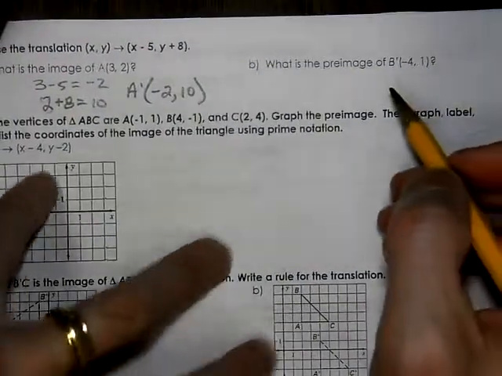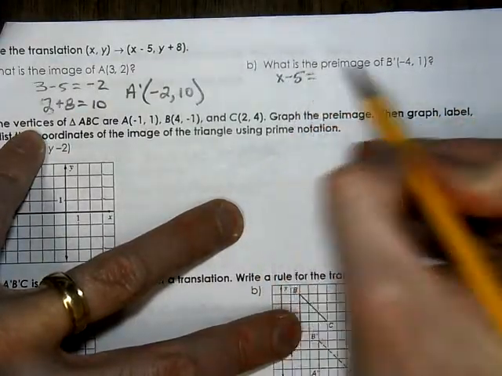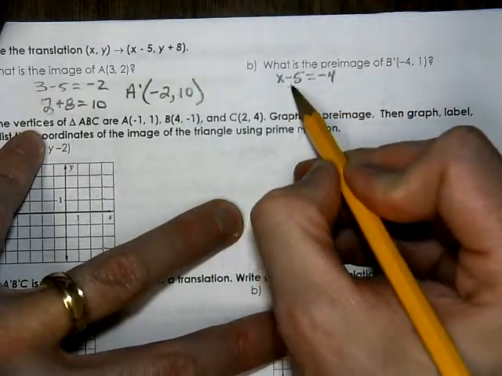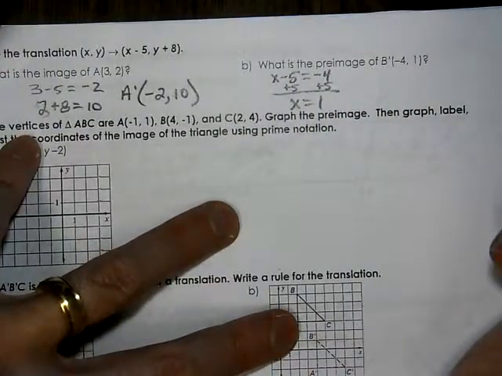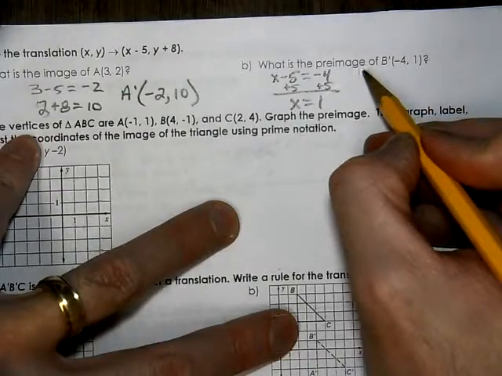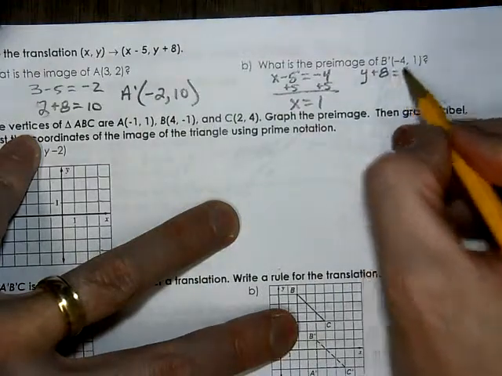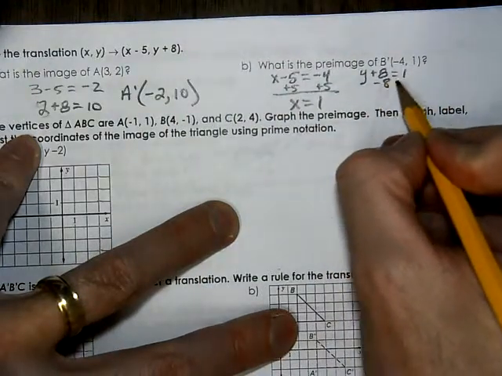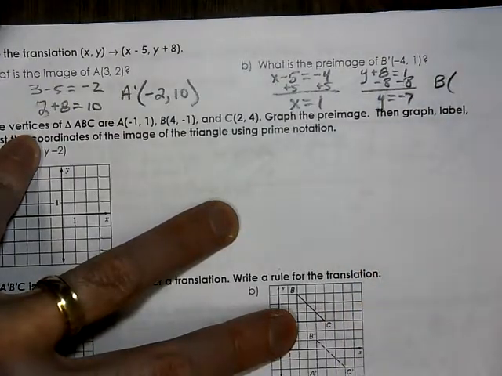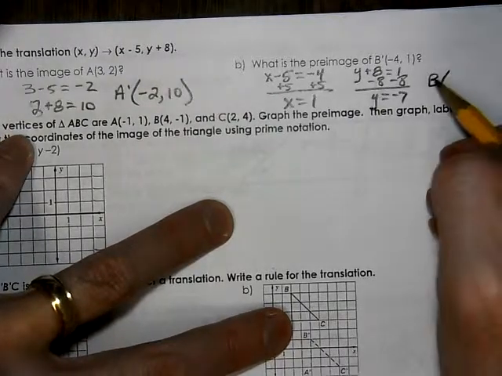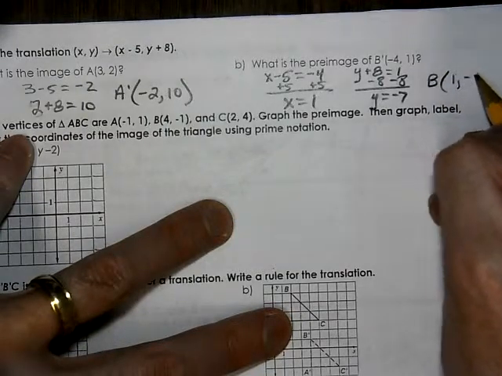What is the pre-image? That means what is the spot before this? So if we take our x minus the 5 and equal it to the negative 4, add 5 to both sides, we know that we would have had to start at 1. And if we take y plus 8, that's the rule, but it's going to land at 1. When we subtract 8, we know that we must have started at negative 7. So our original point, which is called the pre-image, would not have a tick mark above it, so it's just point B, is 1 comma negative 7.